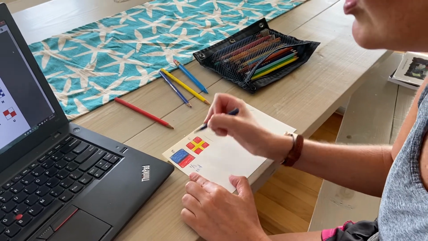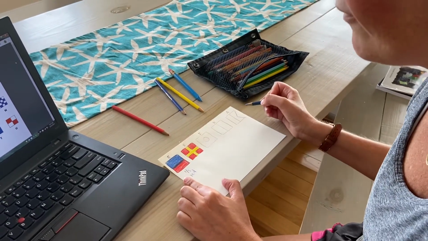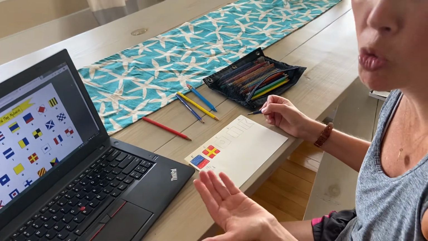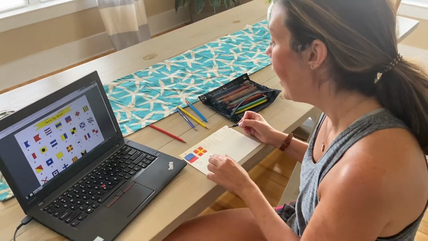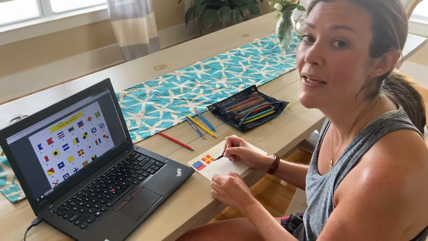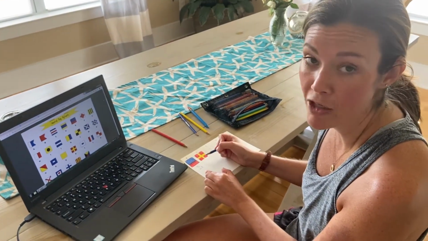So what I want you to do is spell out your first name or a nickname, something that's shorter, not a huge long name if you don't want to. And then I want you to describe each flag with a fractional part.